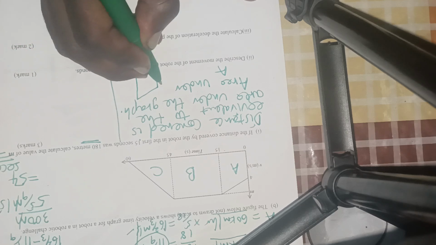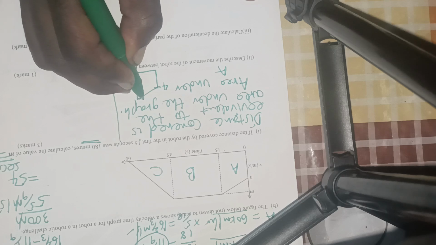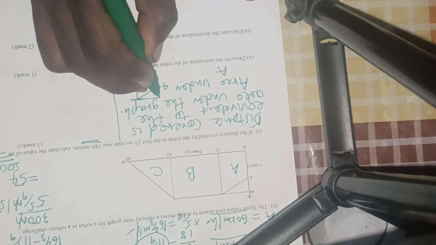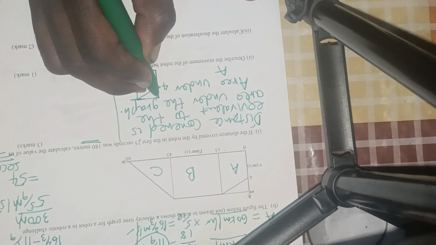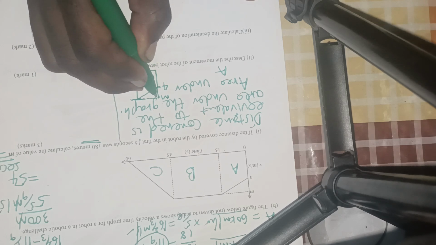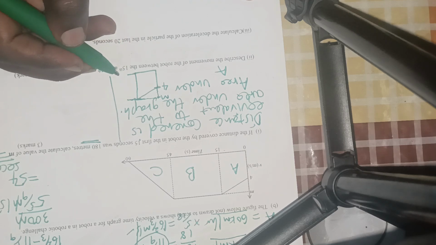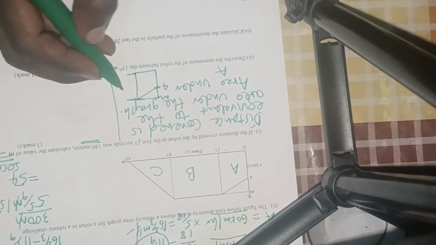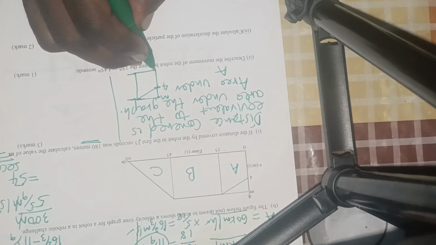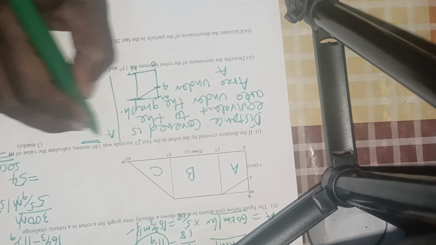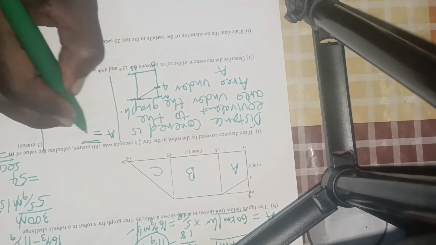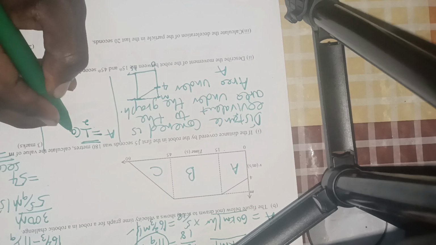We are told the starting velocity was 4, but the maximum velocity, which we really don't know, is represented by m. So from here up to here is 4, and the time taken is from 0 to 15. The area of a trapezium is A equals a half times (a plus b) times height.